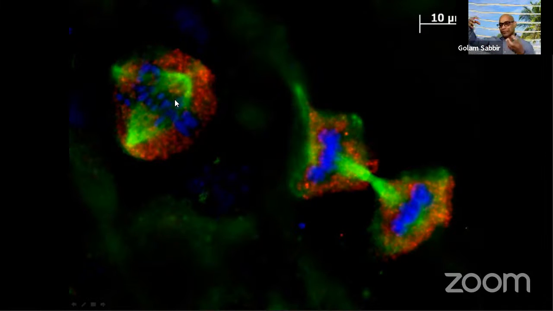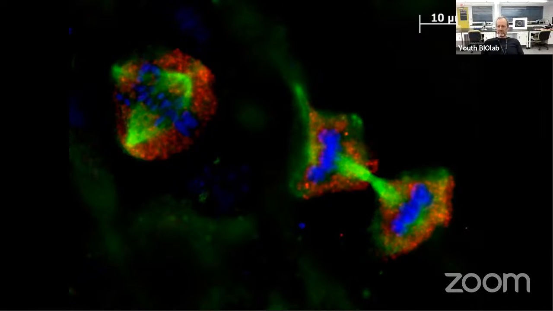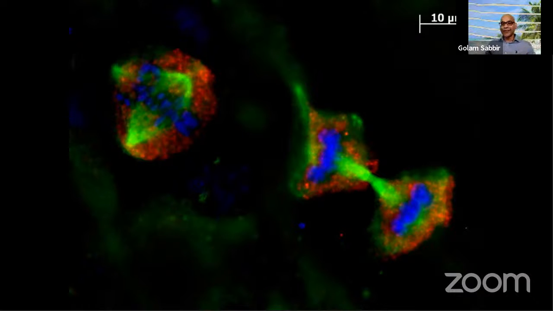During segregation, the two poles of the cell form some kind of strings, and they connect with each chromosome, and then they pull them towards each pole. And that's how they segregate equally.